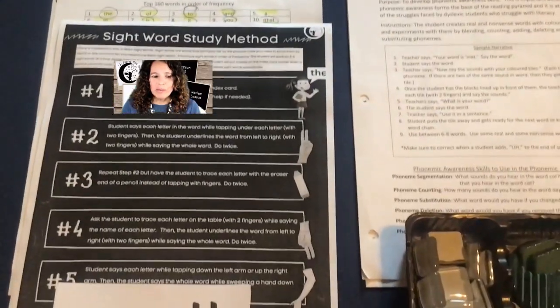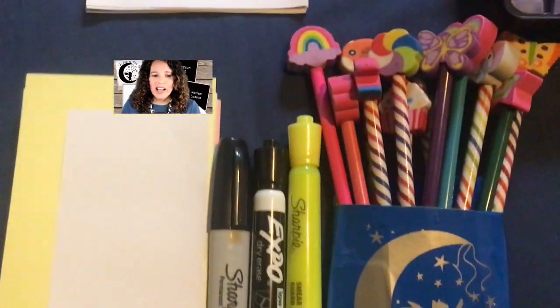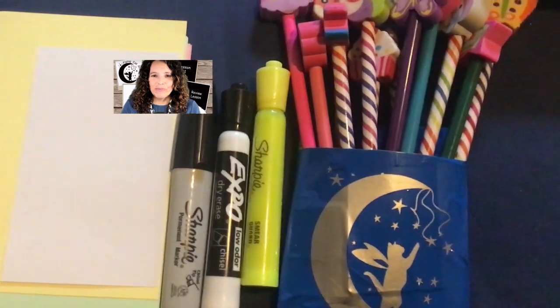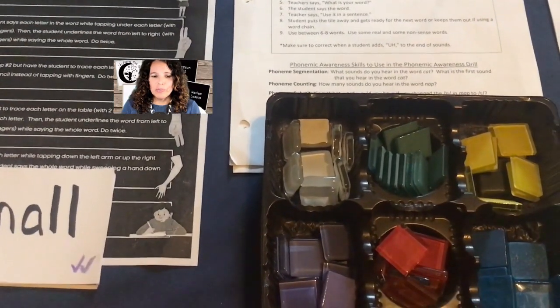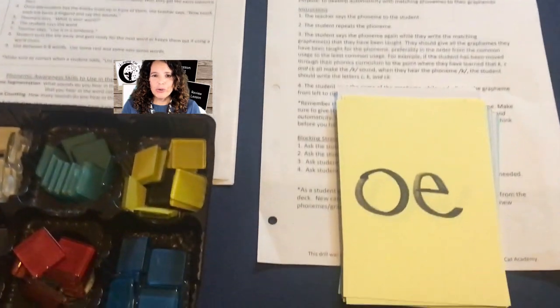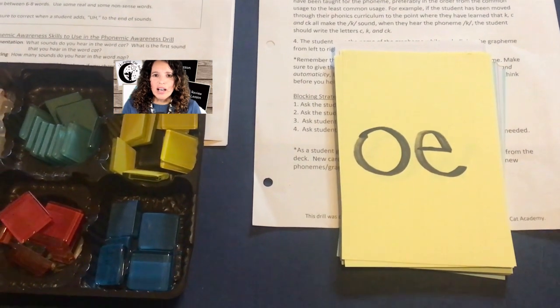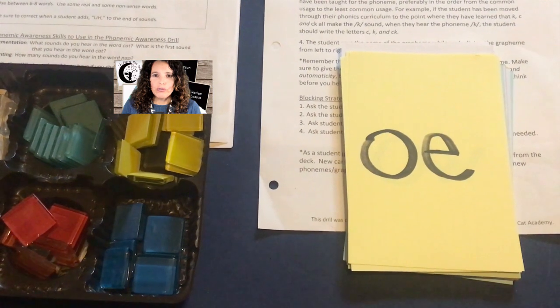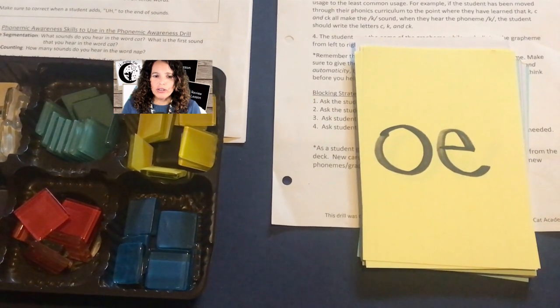You'll need the sight word study method instruction sheet, the student's card pack, some blank cards, a highlighter, markers, and some pencils. For the phonemic awareness drill, you'll need the teacher instruction sheet and the colored tiles for the student, although we won't be using those tiles today. And you'll need the visual drill and auditory drill instruction sheets and the card pack for the student. Make sure you're adding new cards when you've introduced a new phoneme-grapheme relationship, and removing cards once sounds are mastered.